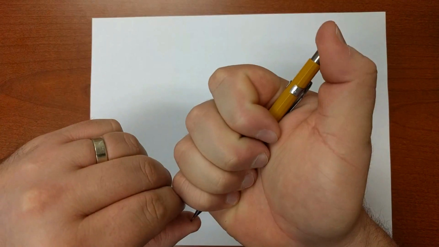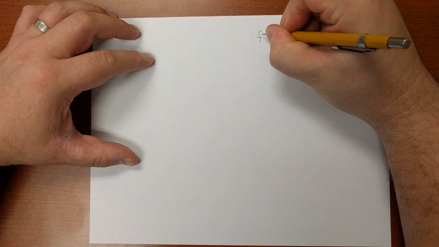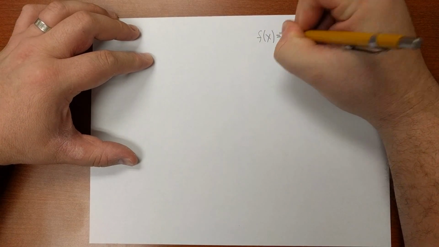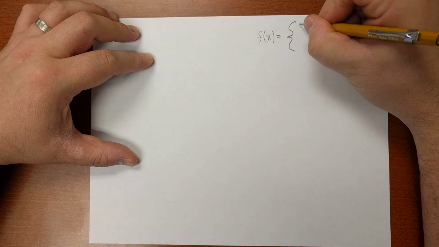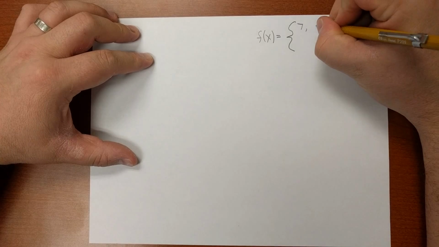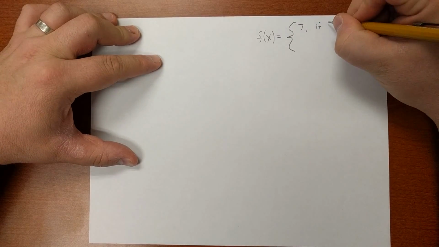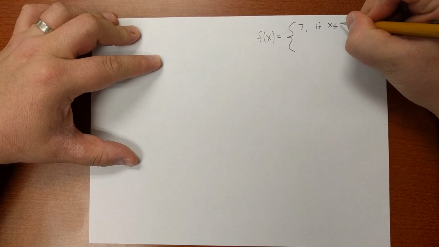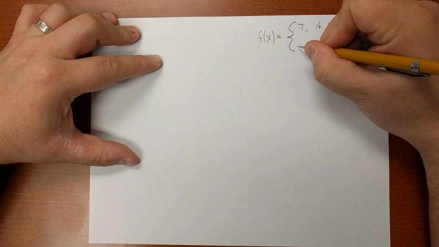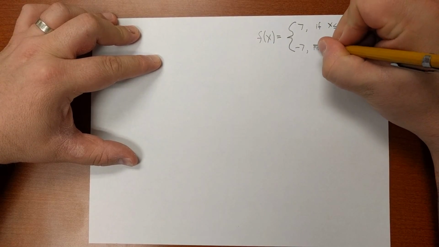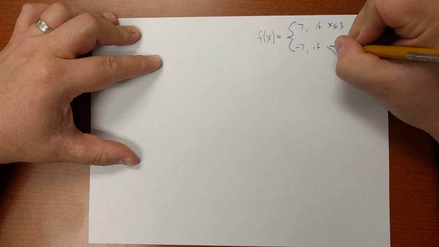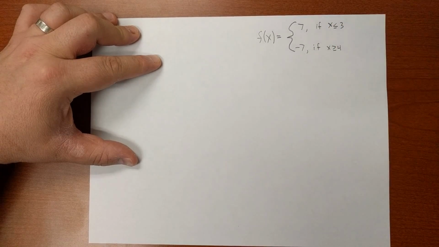Alright guys, I have a piecewise question today. Now let's take a look. We have a function defined as f of x equals, now there's three things going on here. 7 if x is less than or equal to 3, -7 if x is greater than or equal to 4.